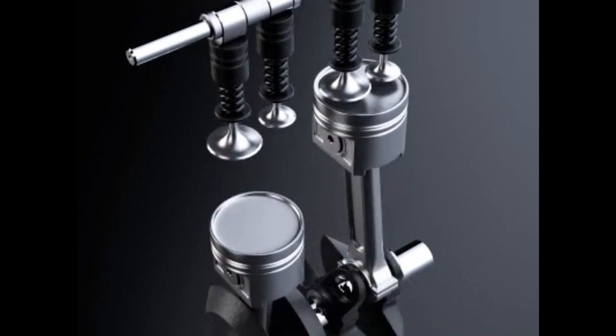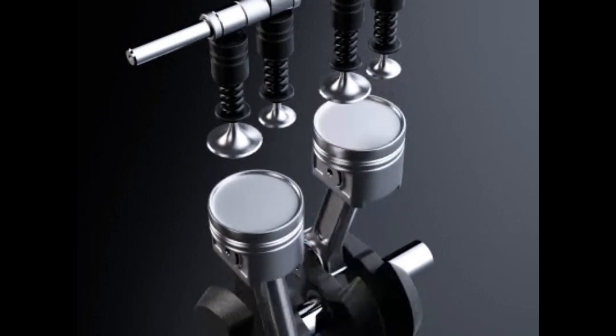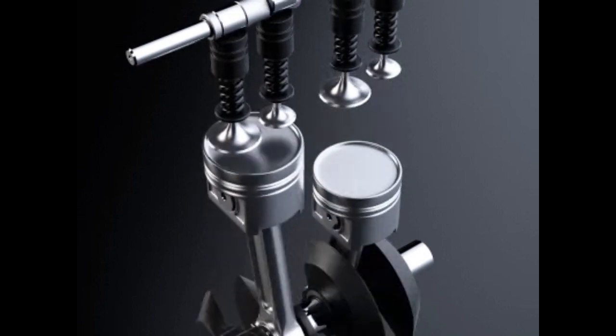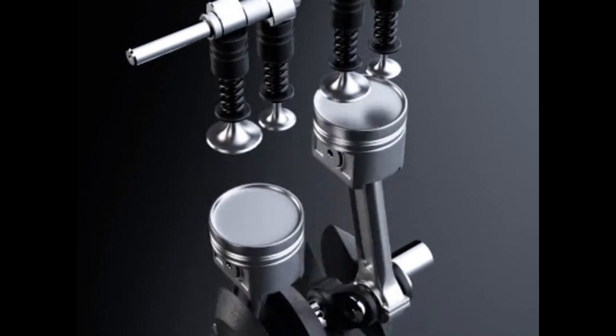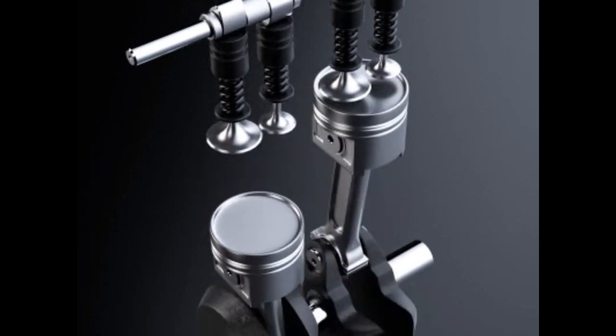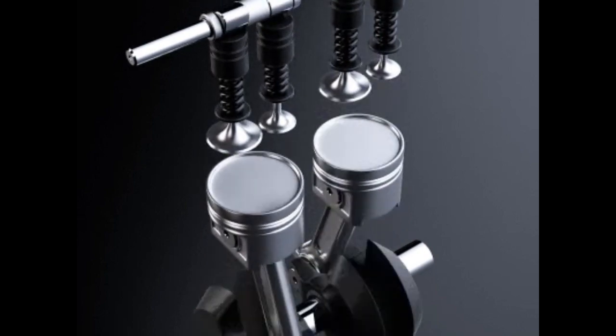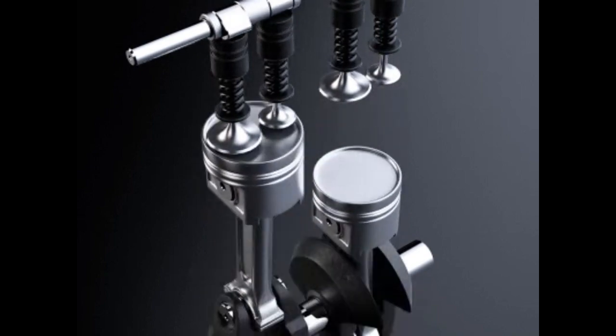The benefit of the overhead camshaft setup is that it allows for more valves per cylinder, meaning that air, fuel and exhaust can move more freely through the engine, adding power, but more power means more fuel consumption. So if talking about fuel efficiency, single overhead camshaft wins.